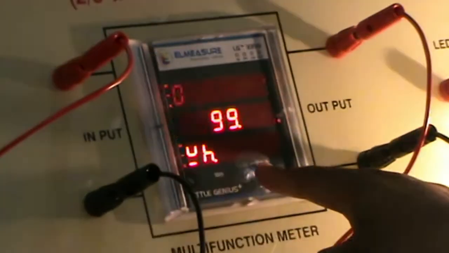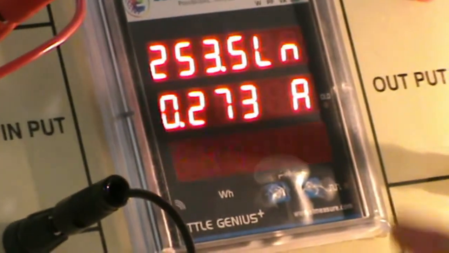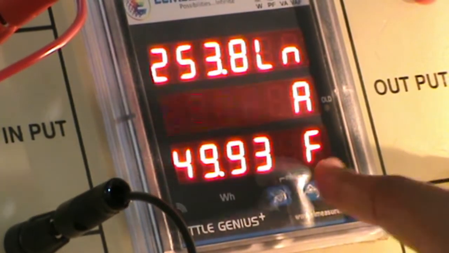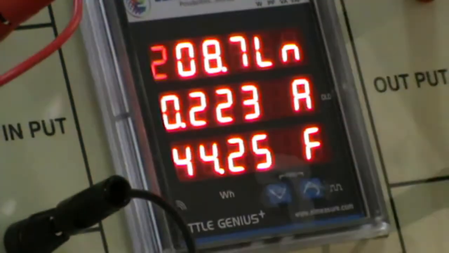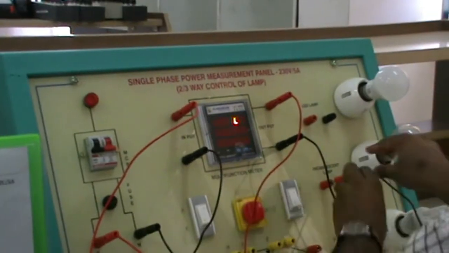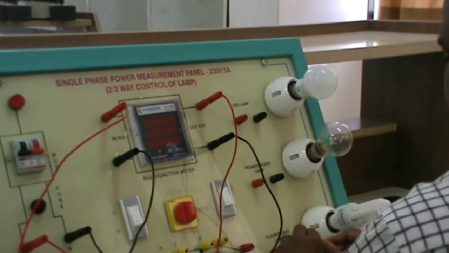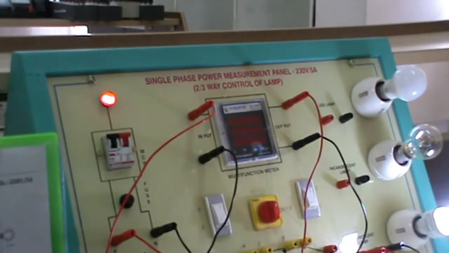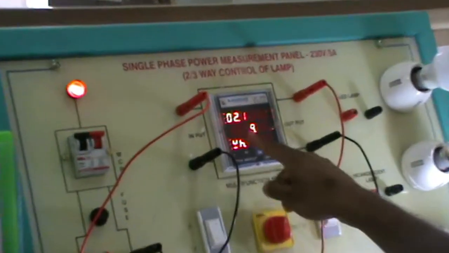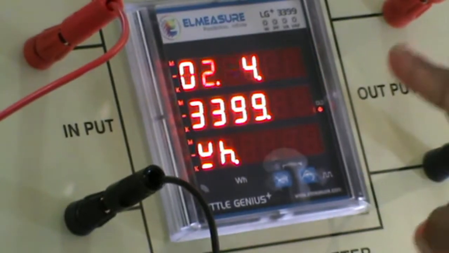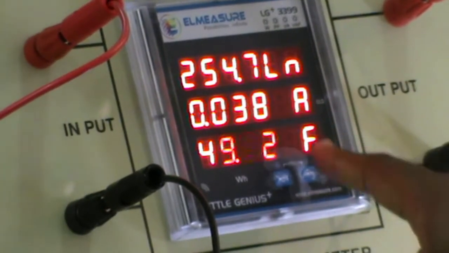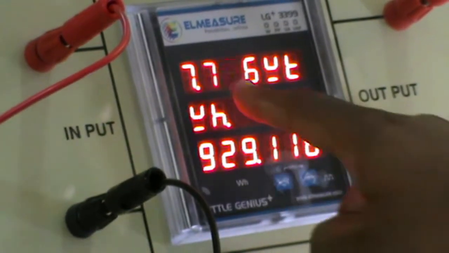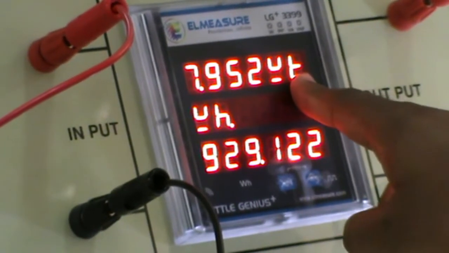Again pressing the left side button, you have to note down current, voltage, and frequency. For the next one, turn off the power supply and shift from the incandescent lamp to the fluorescent lamp. Again turn on the power supply, turn on the auxiliary power supply, then note down current, voltage, and frequency. Pressing the left side button one more time, you have to note down power.